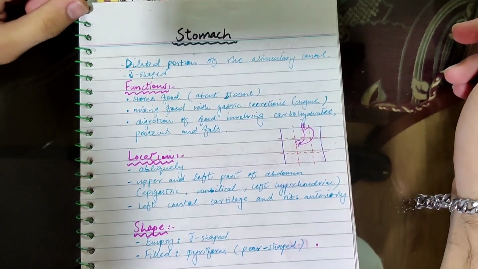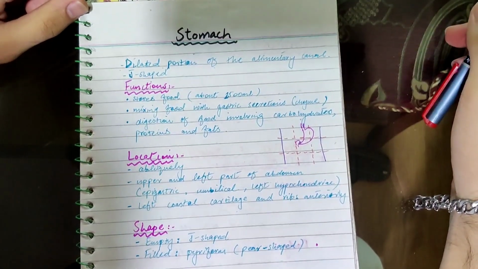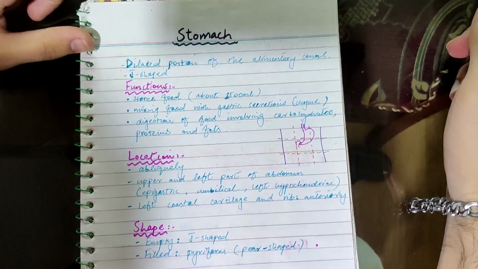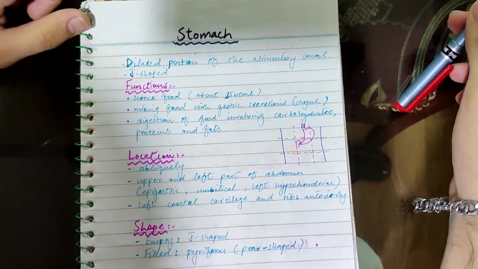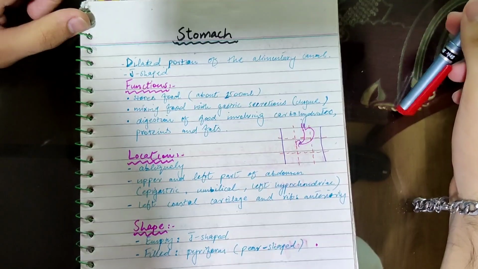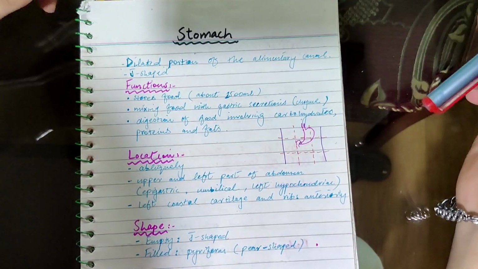Hello students, today we are going to be starting the first video of our GIT Gross Anatomy series, which starts with the stomach. So this video is about stomach gross anatomy. So let's get started. First of all, what is the stomach?